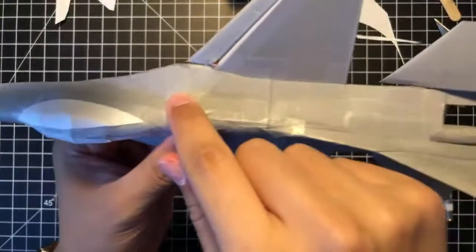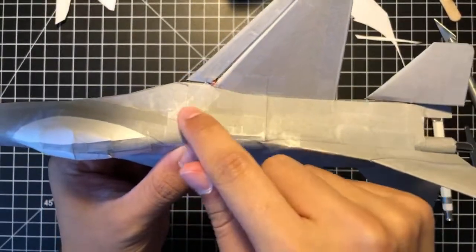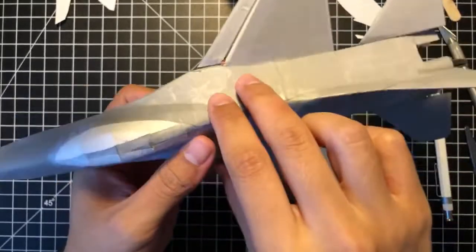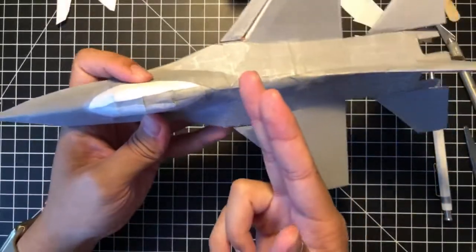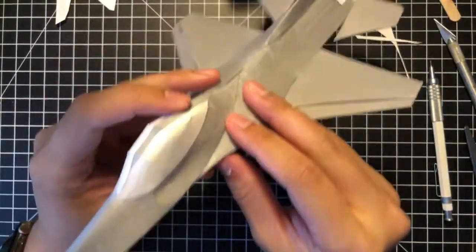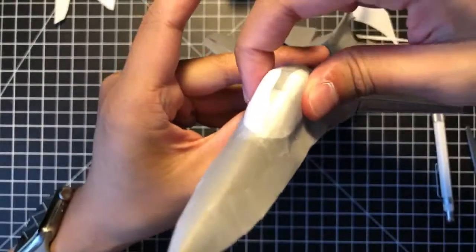You can actually see some of this tape going off onto the wing here a little bit. This was done to exert a sort of pretension in the structure so that it stays relatively narrow and thin.